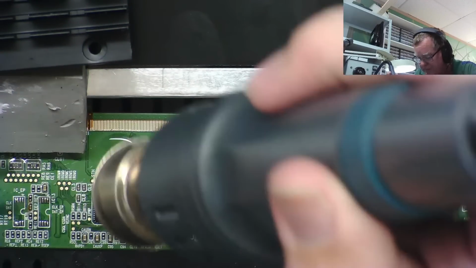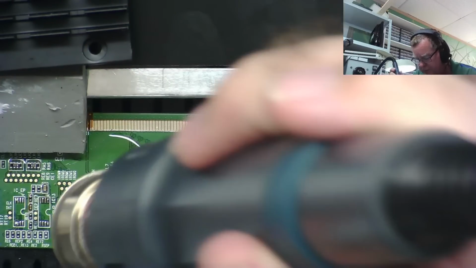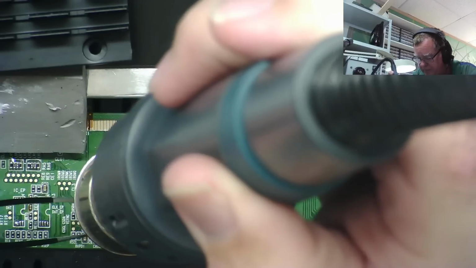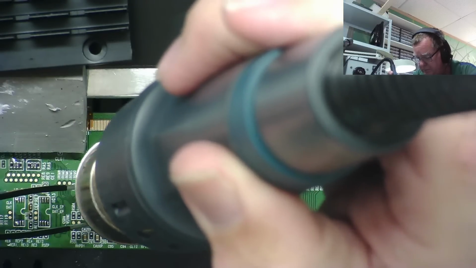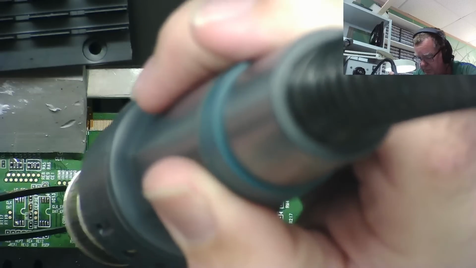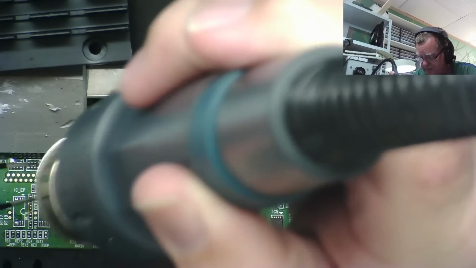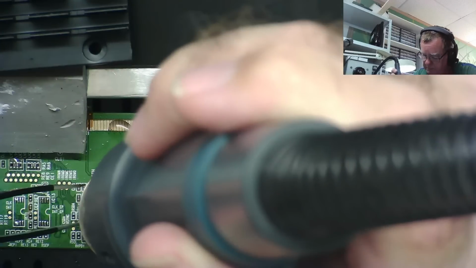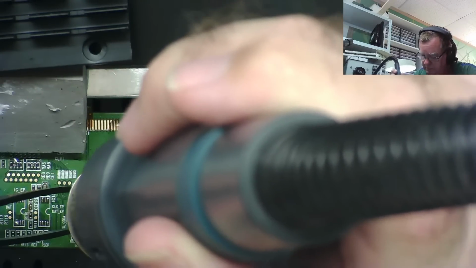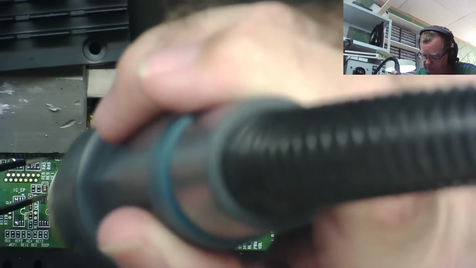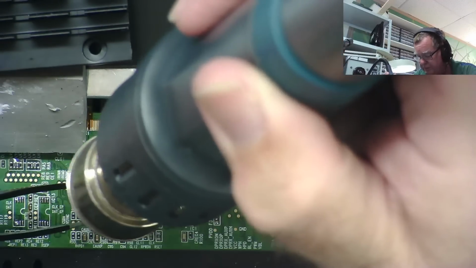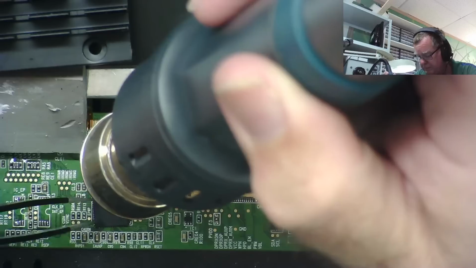The problem with it basically is it's very slippery, so when the solder does melt, it's very difficult to pick the thing up. This is the problem I had last time. Looks like it's getting ready. All the flux has disappeared underneath.